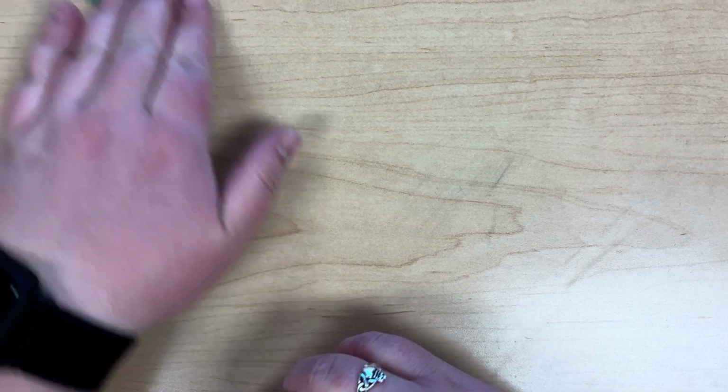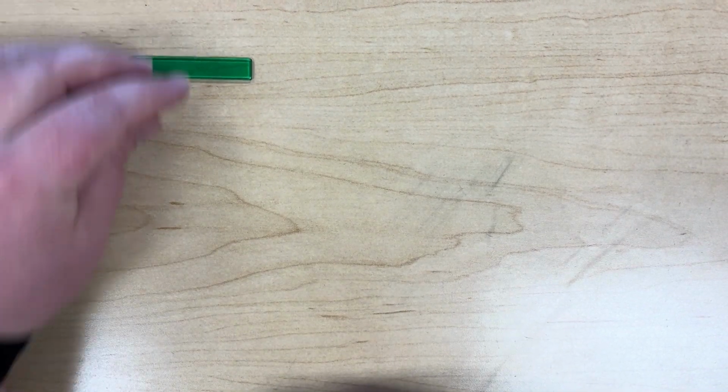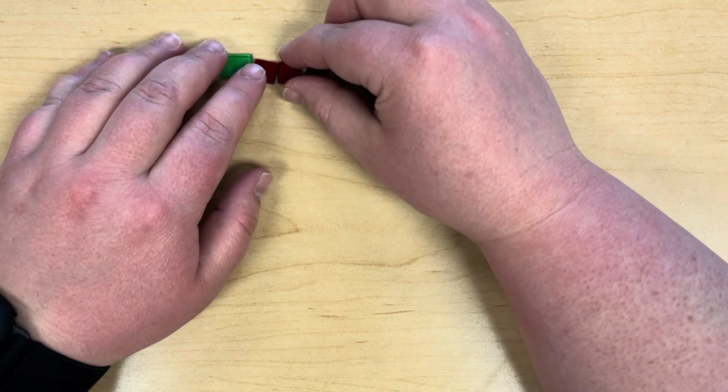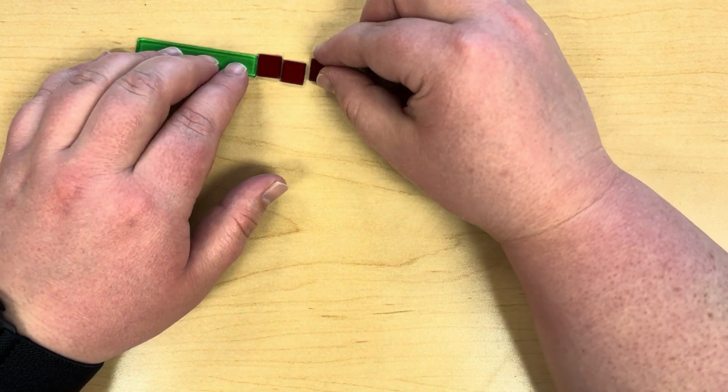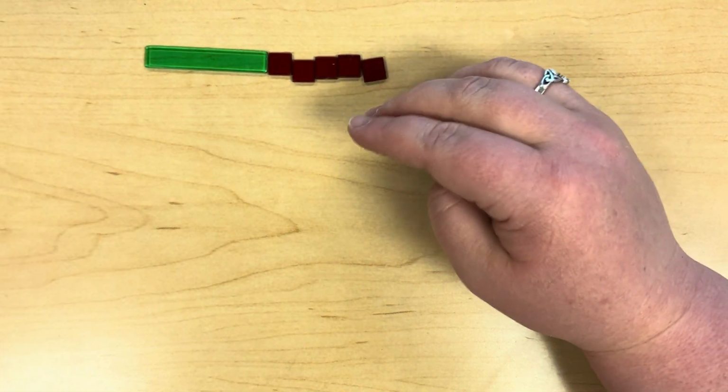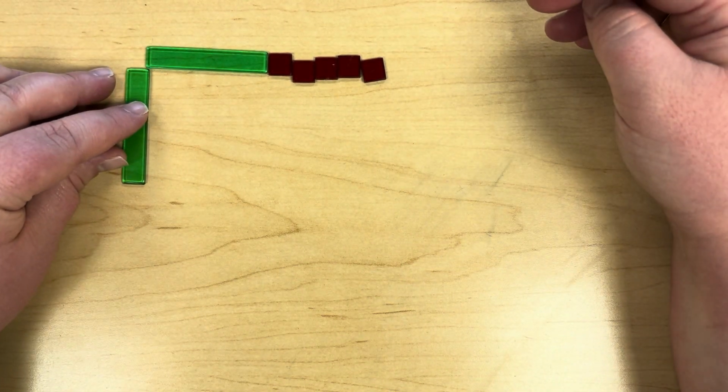Okay. All right, so we have x minus 5, so that's a positive x, and a negative 5. Here's 3, 4, 5. So x minus 5 times x minus 5.